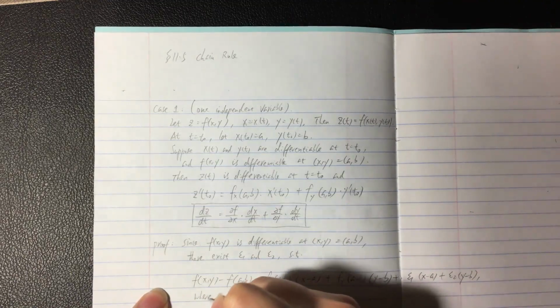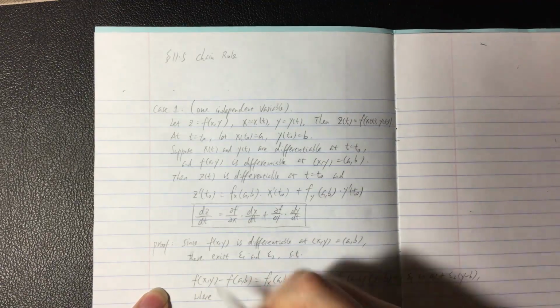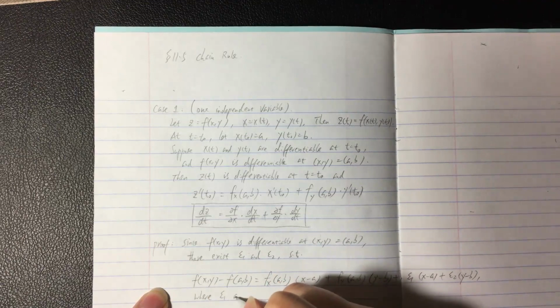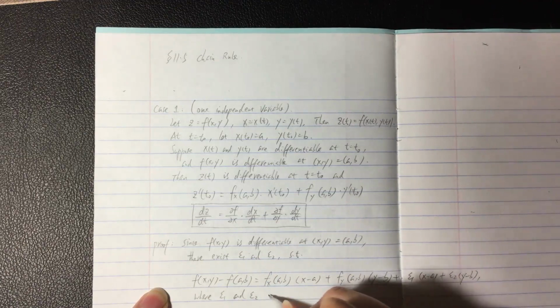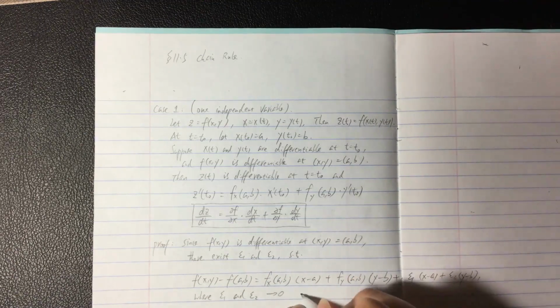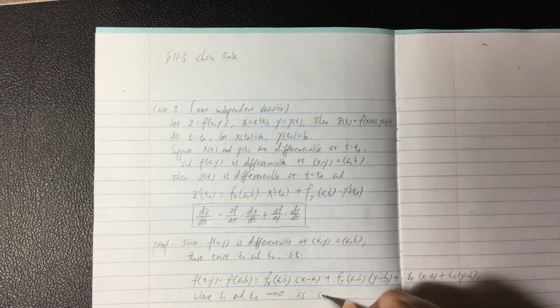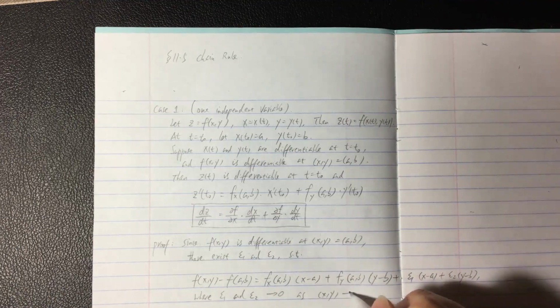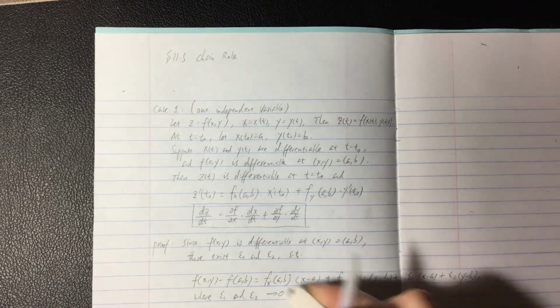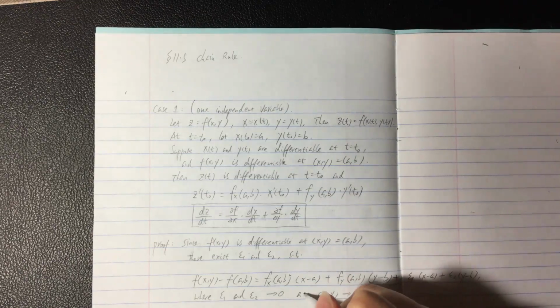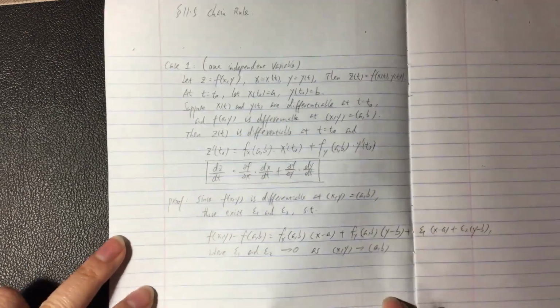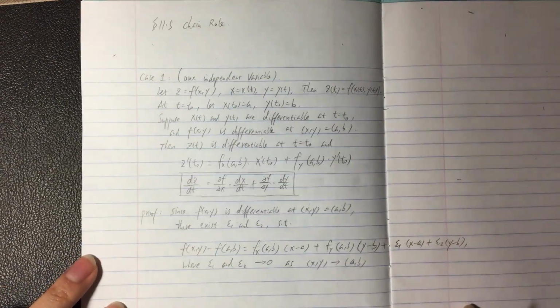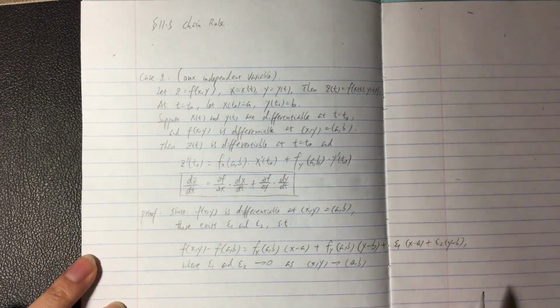Where epsilon 1 and epsilon 2 approach 0 as the point (x, y) approaches (a, b). That's the definition of differentiability that we learned last class.